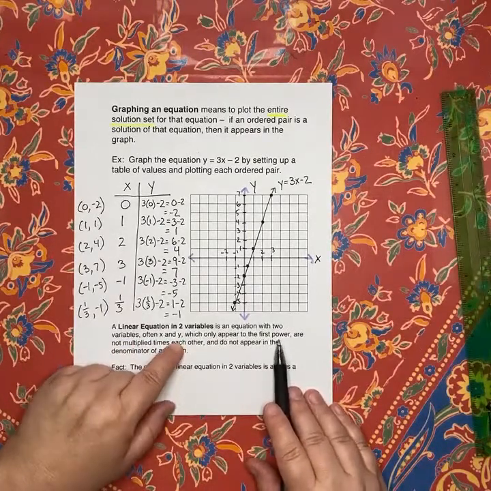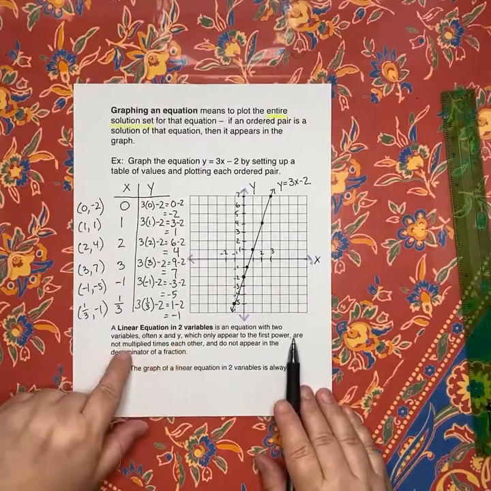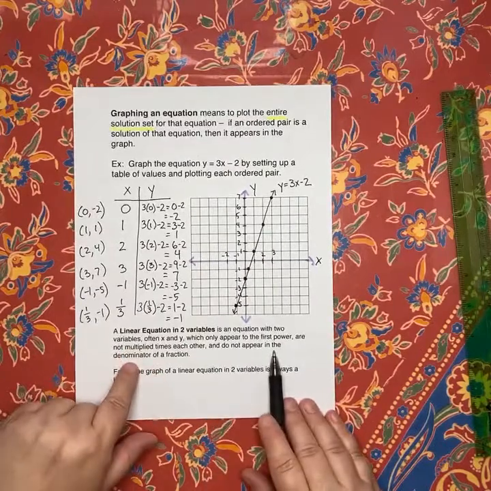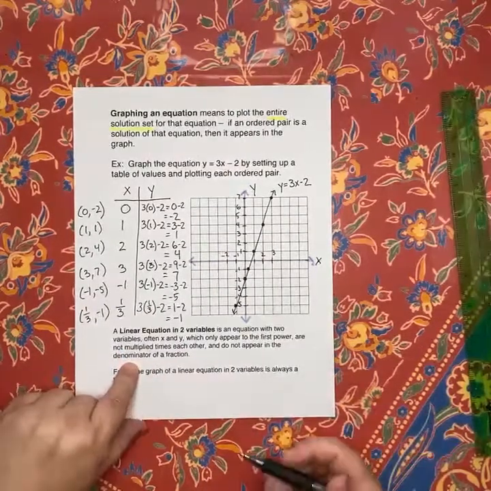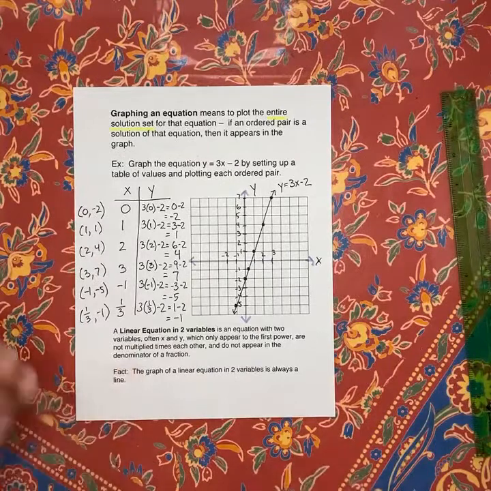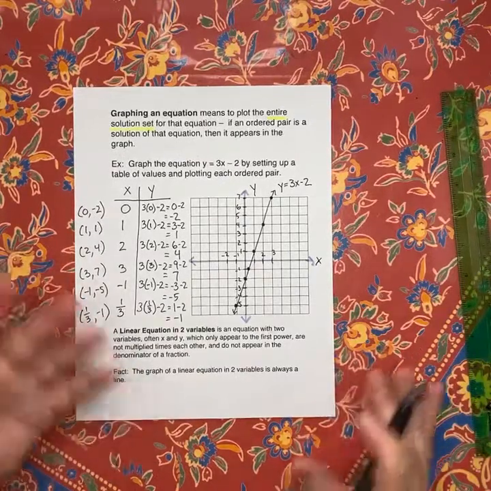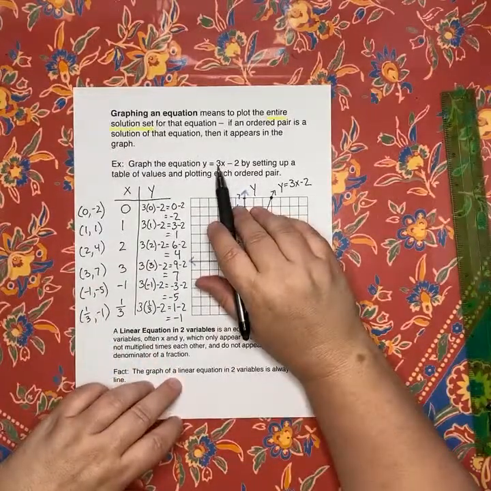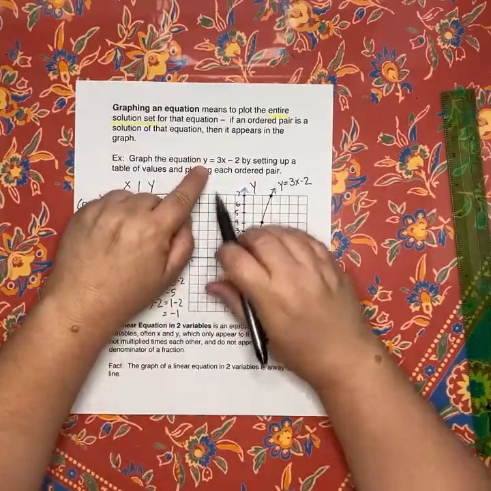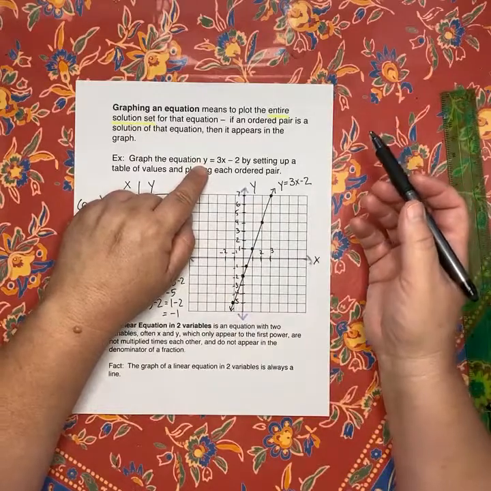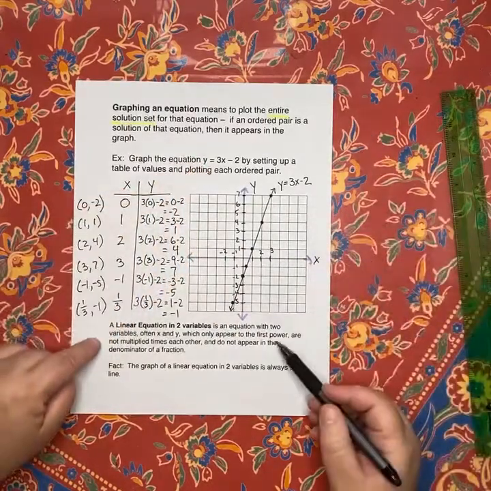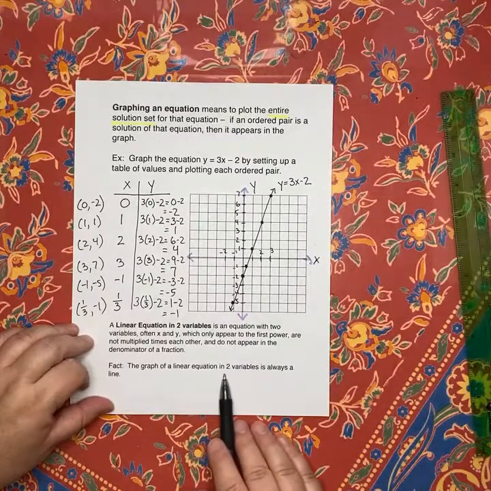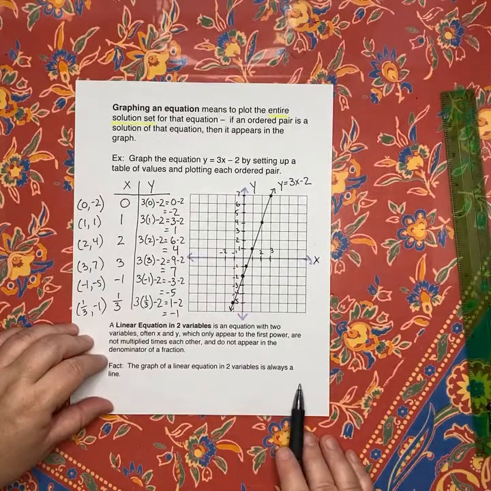So we don't have x squared, no y squared, are not multiplied times each other, no x times y, and do not appear in the denominator of a fraction, no 1 over x or 1 over y, and also no x inside a square root.